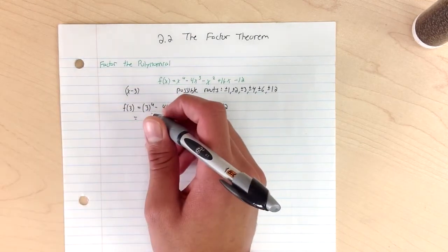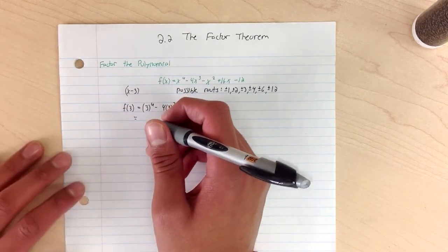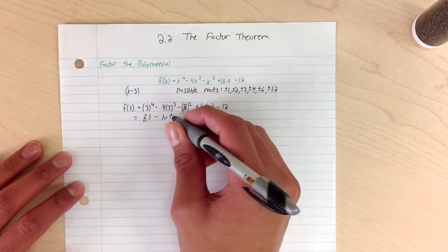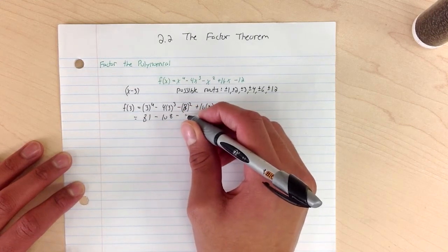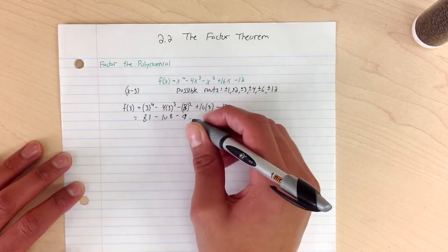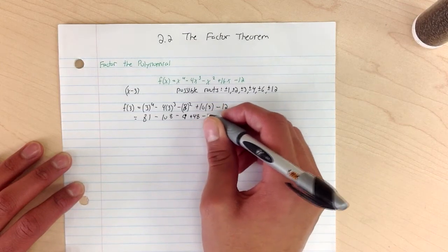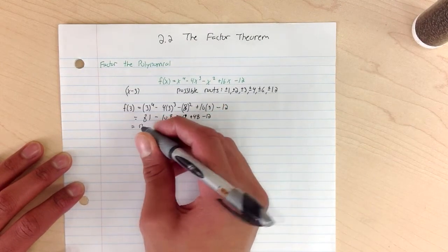And this gives you 81 minus 108 minus 9 plus 48 minus 12. And this gives you 0.